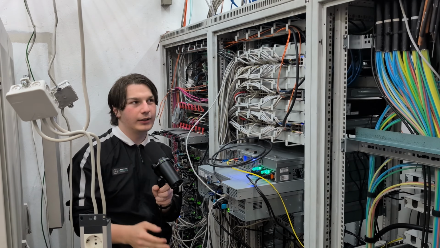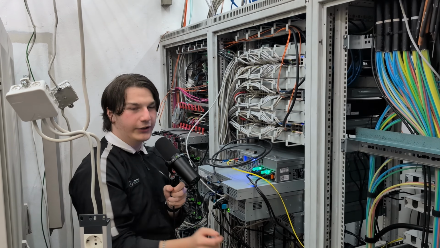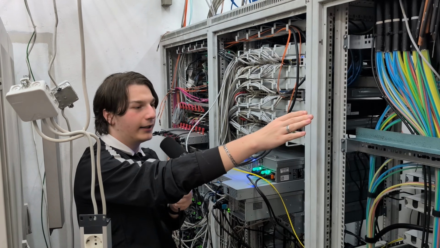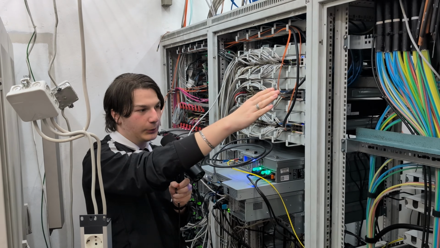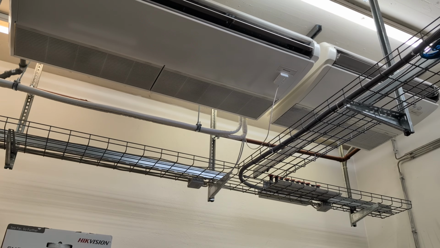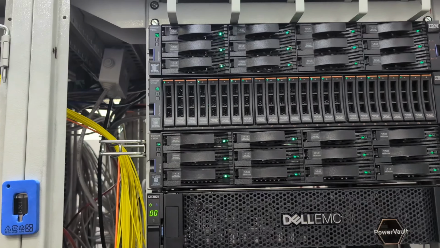And then you can see this here, these tubes. These tubes are the tubes where the fibers come in. They have air ventilation. They can cool the room.